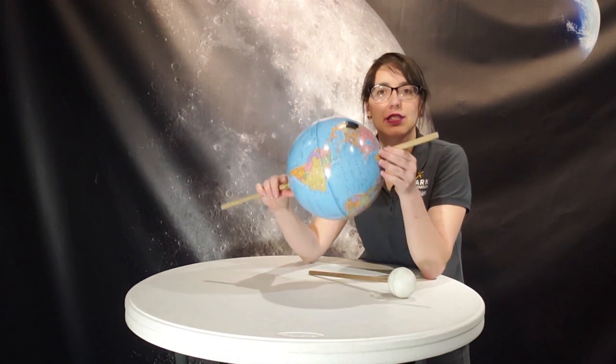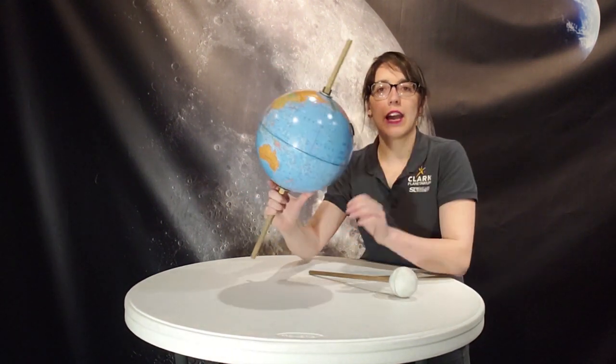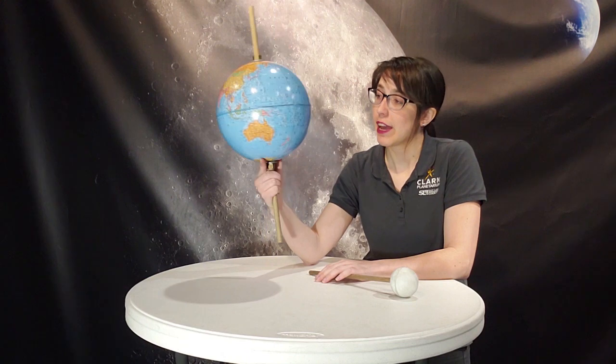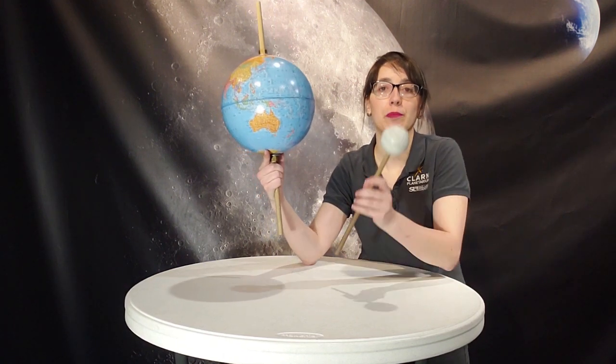Before we head over to the exhibits, let's take a look at our planet Earth. Alright, so here is Earth, and it is the largest of the rocky planets. The rocky planets are the small planets in our solar system, and Earth is the biggest of those four.